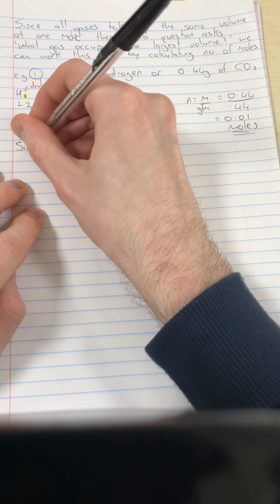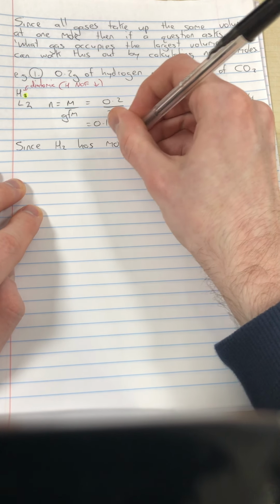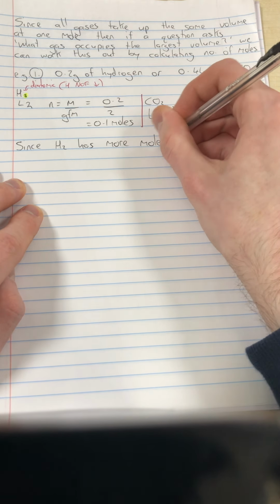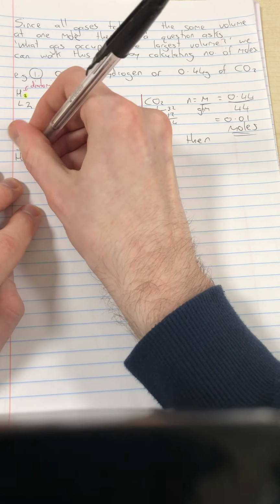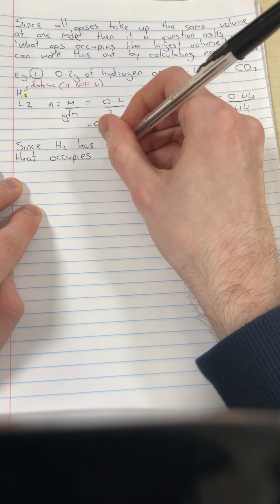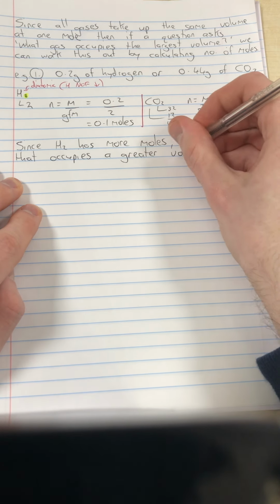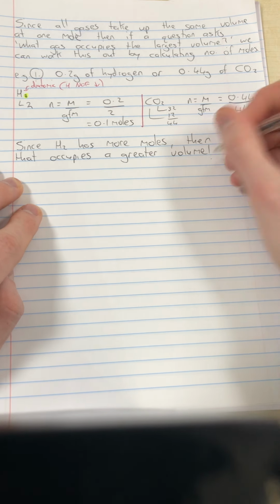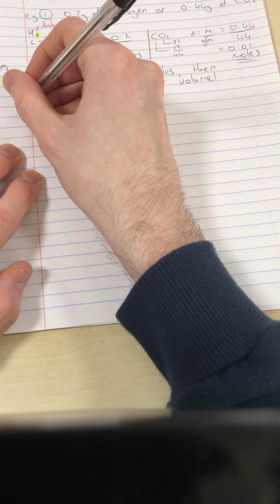So let's write that down. So since hydrogen has more moles, then that occupies a greater volume. And that's it. That is it. It occupies a greater volume. Okay, so I'll do another example.